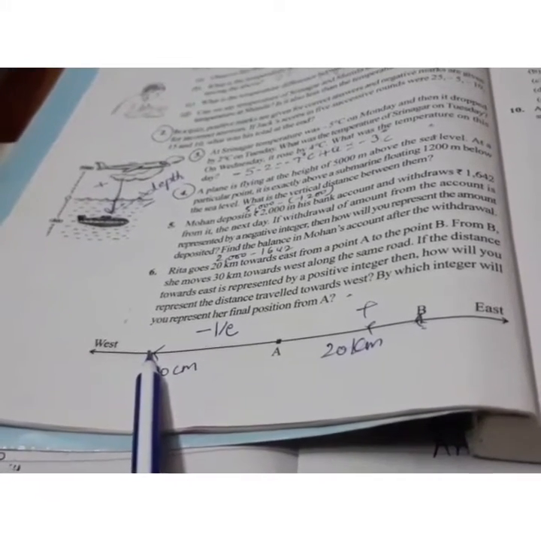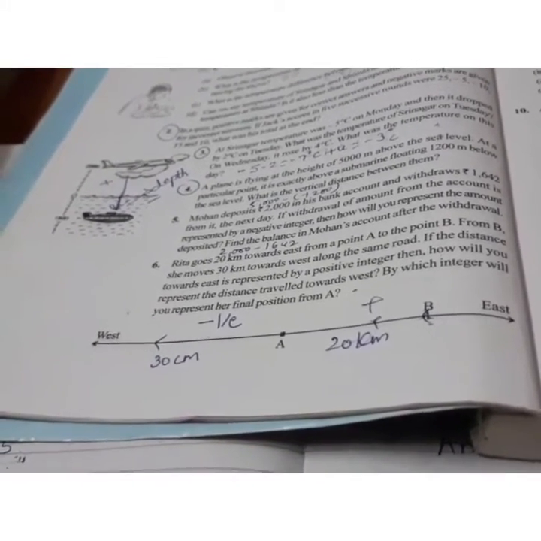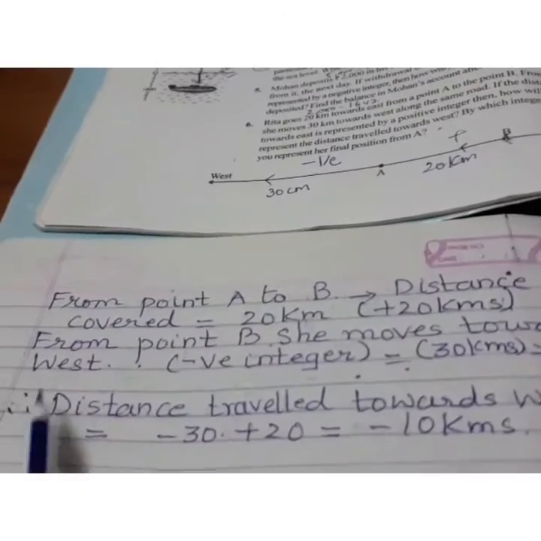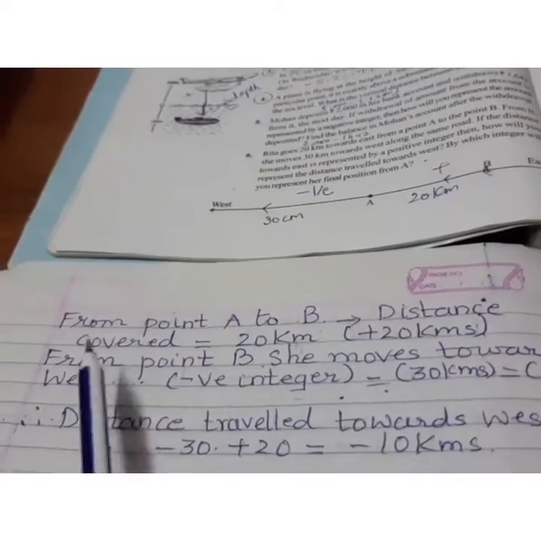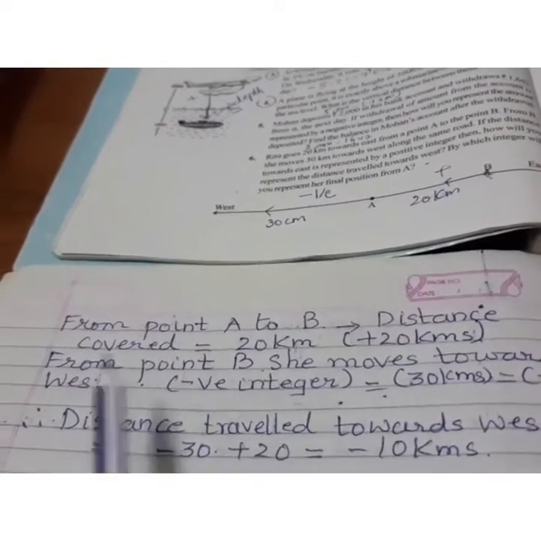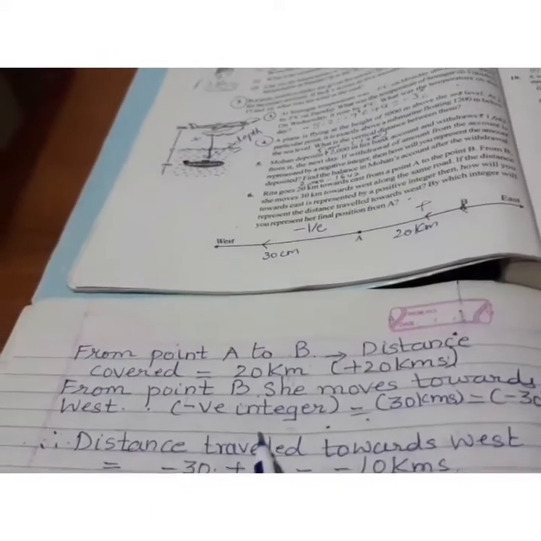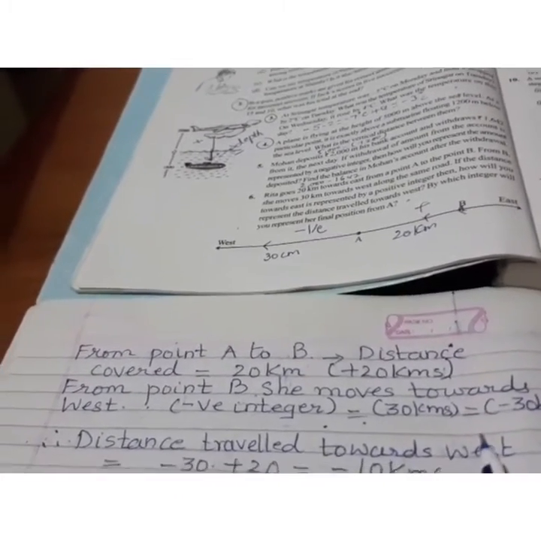So from B she moves 30 kilometers towards the west. How will we represent the position of Rita towards the west? Now from point A to B the distance is 20 kilometers, that is plus 20. From point B she moves towards the west, that is a negative integer, so that will be minus 30 kilometers.